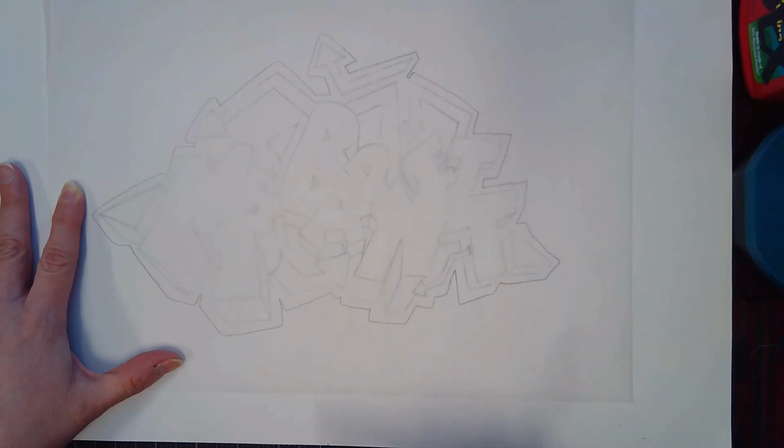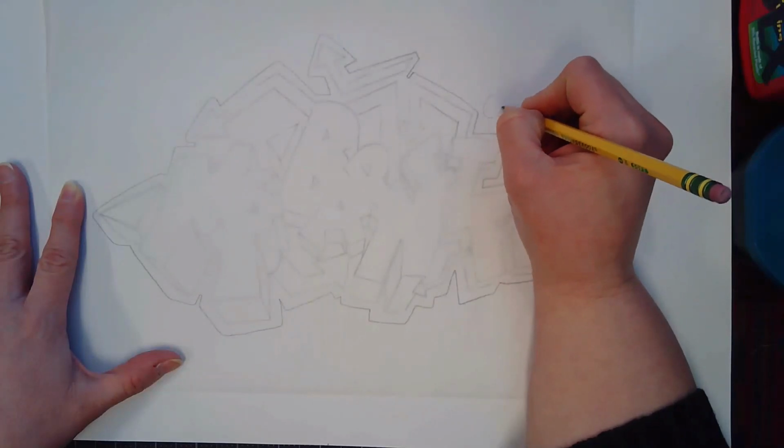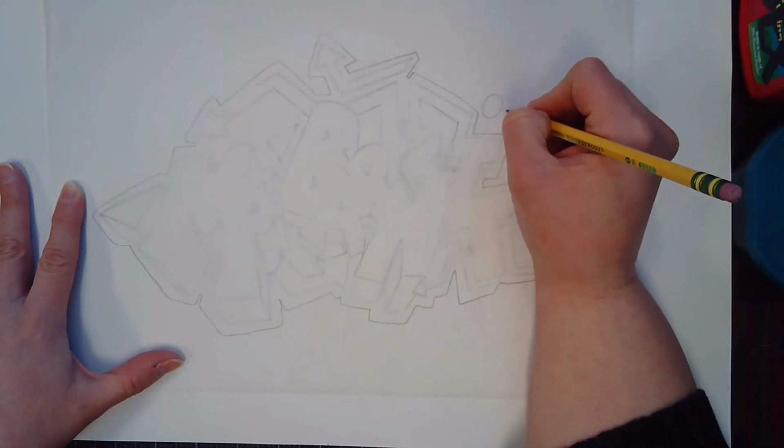So I have a lot of angular, triangular spaces here. So maybe I could try softening the design a little bit. Maybe I can add some circle shapes in or around it.